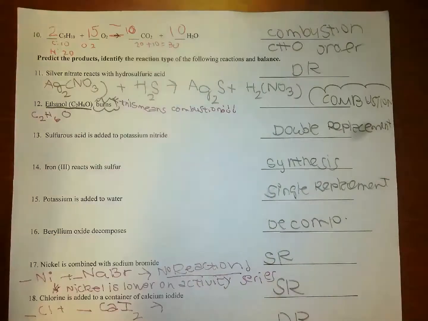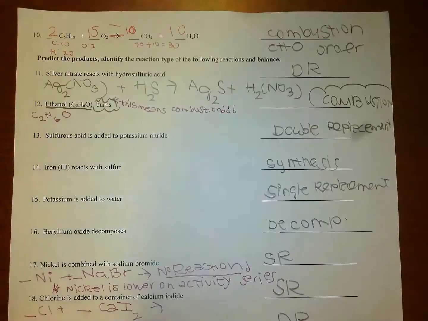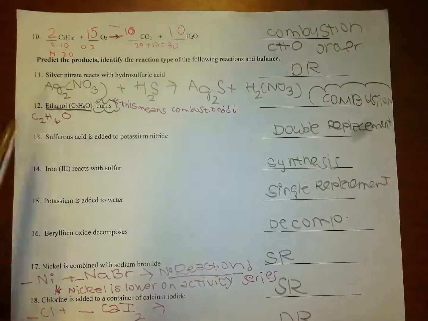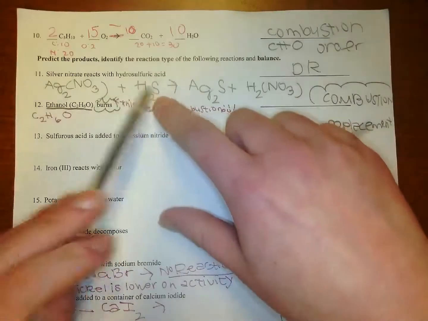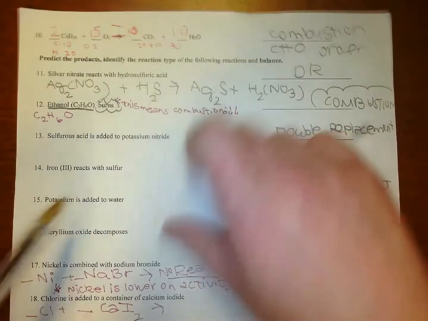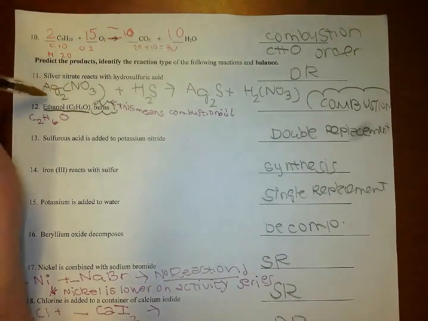Because this is a double replacement reaction, when I'm writing out my product side, and this is the side where I've seen some nervousness, but don't panic. Just look at the pattern. Okay, the silver is going to get with the non-metal, because silver is a metal, from the other side. All they're doing is changing partners. So if you look, the silver was originally with the nitrate.